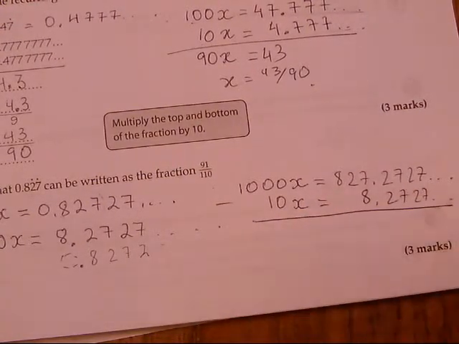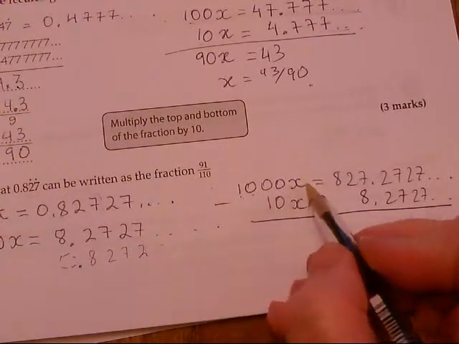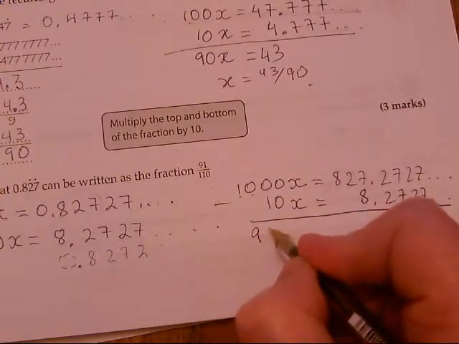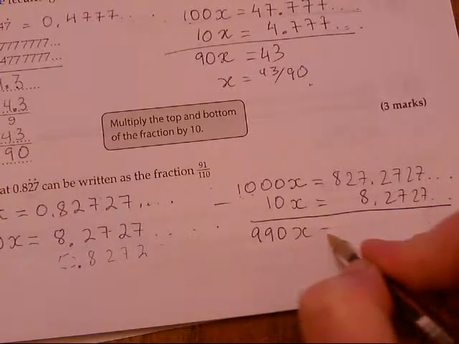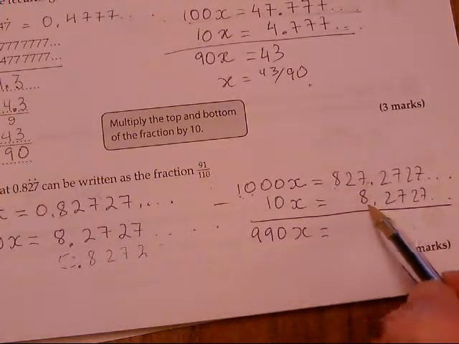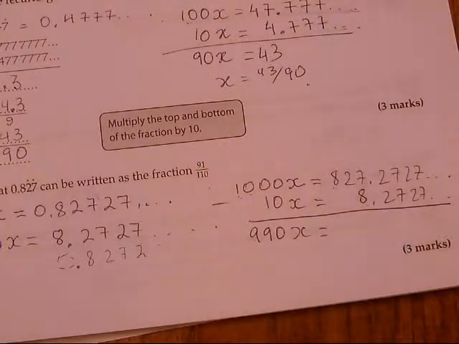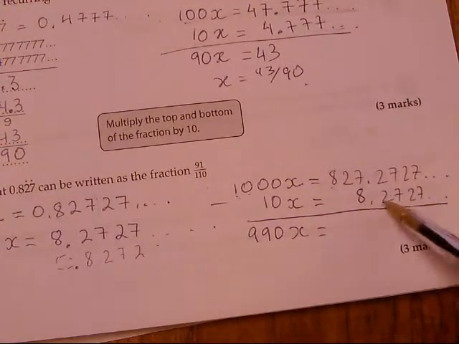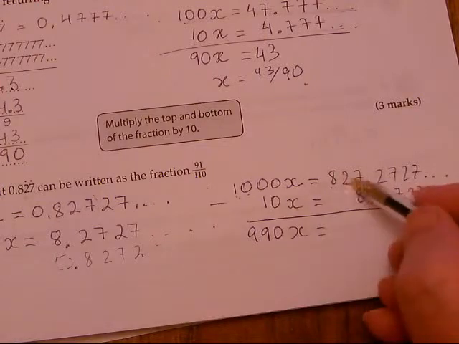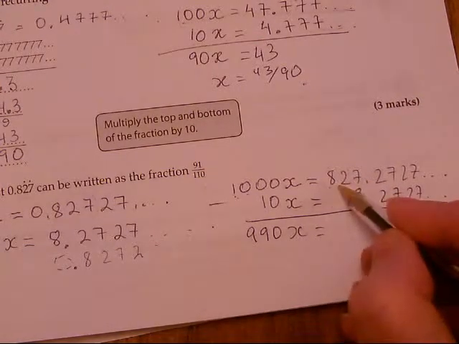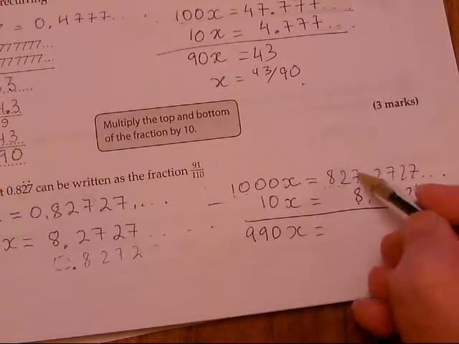I'm getting 1000x minus 10x is 990x equals 827 minus 8. The recurrent decimal tail will go away, and we just need to take 8 away from 827.